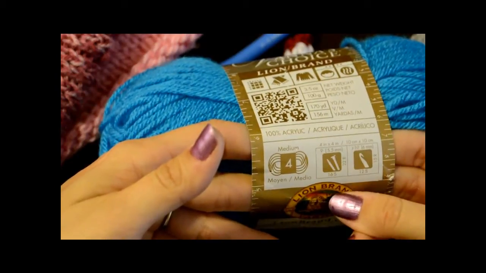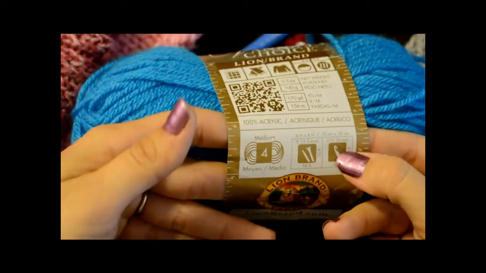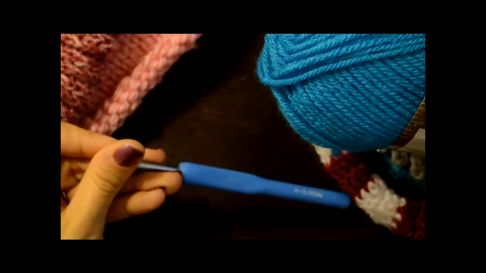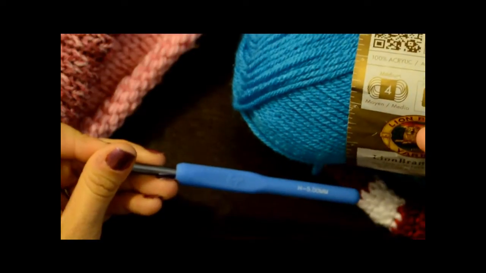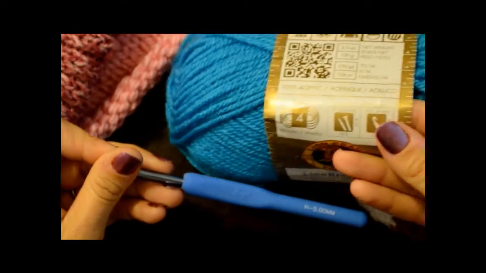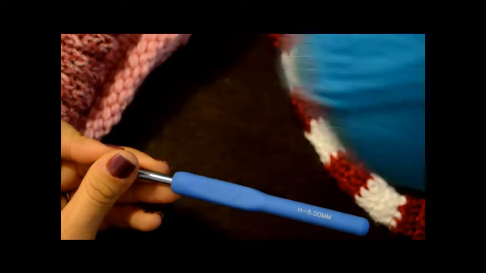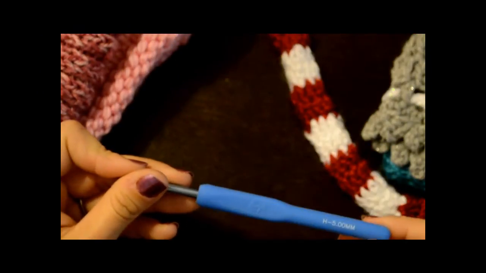I'm sorry, 5.5 millimeter needles. And then if you look, it's calling for a 6 millimeter crochet hook. So this one would be a bit small for what they're calling for. But when you check your gauge, you'll figure out if you need to use exactly what it's calling for, or if maybe you need to go up or down in your hook size or needle size.